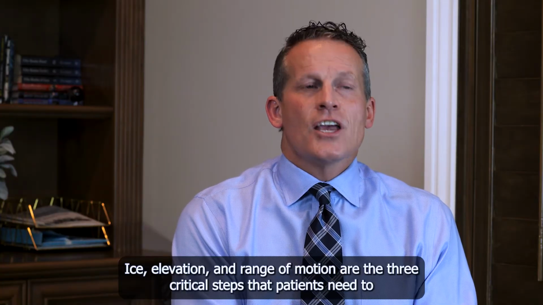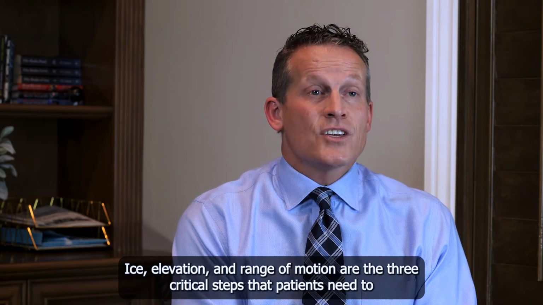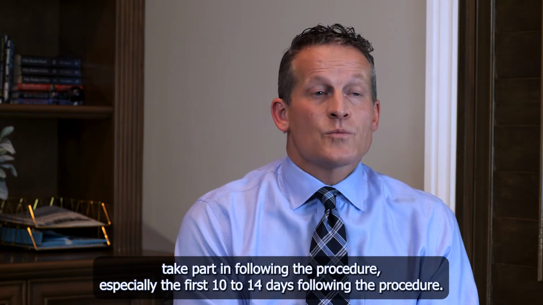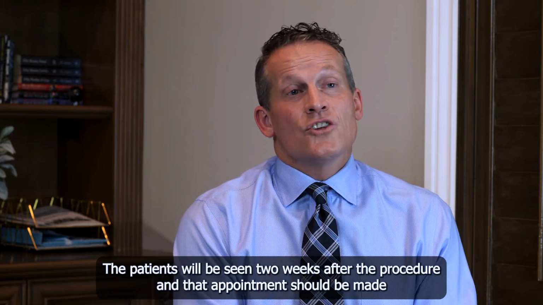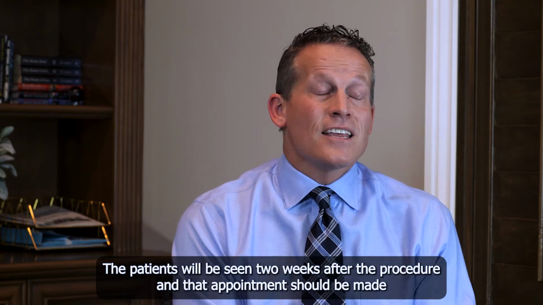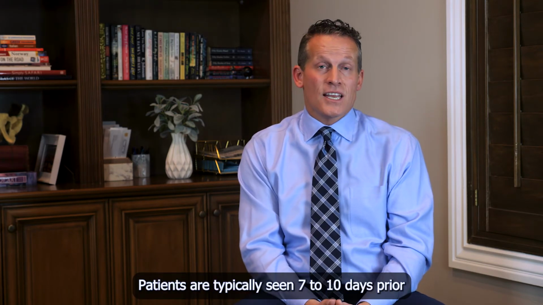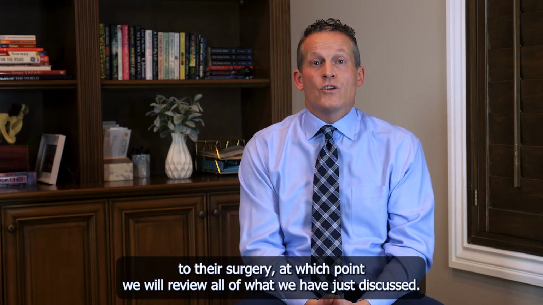Ice, elevation, and range of motion are the 3 critical steps that patients need to take part in following the procedure, especially the first 10 to 14 days following the procedure. The patients will be seen 2 weeks after the procedure, and that appointment should be made by the patient at their preoperative visit. Patients are typically seen 7 to 10 days prior to their surgery, at which point we will review all of what we have just discussed.